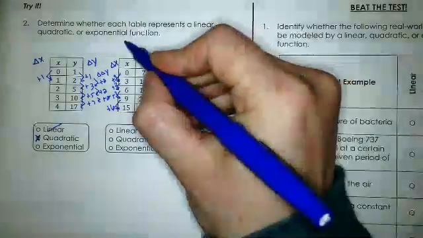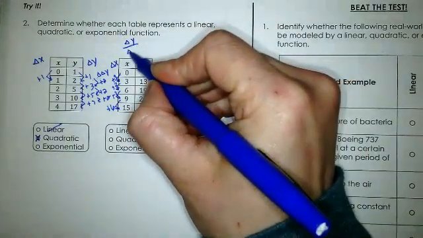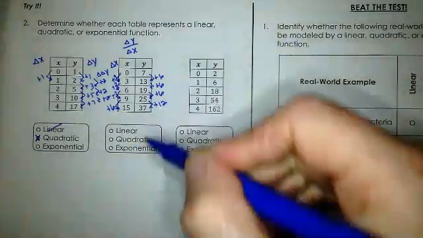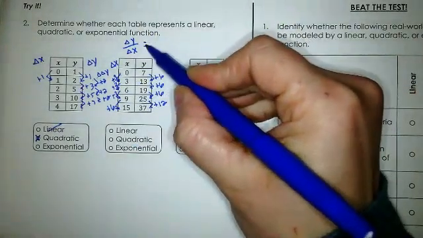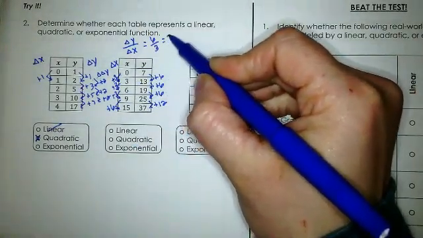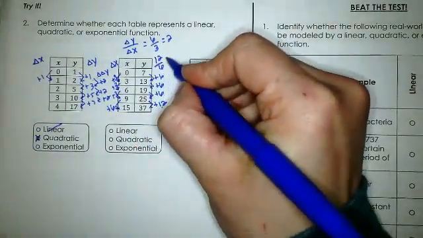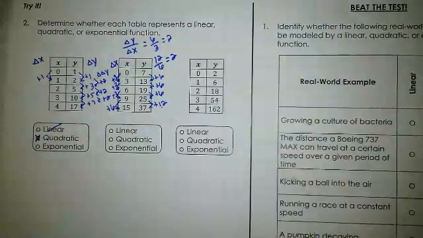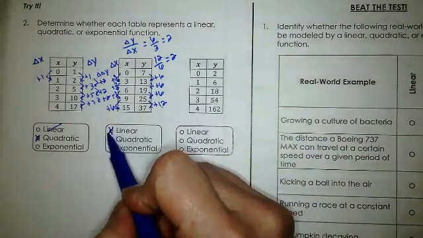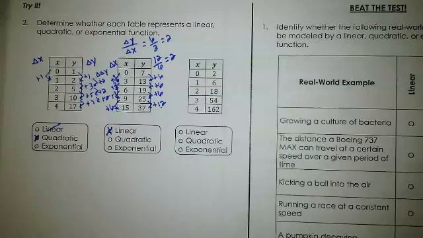So is the change in y divided by the change in x constant for this one? So you have 6 over 3, which is 2. And you have 12 over 6, which also works out to be 2. So the change in y divided by the change in x is constant, so this one's linear. Well, using teacher logic, the last one has to be exponential.